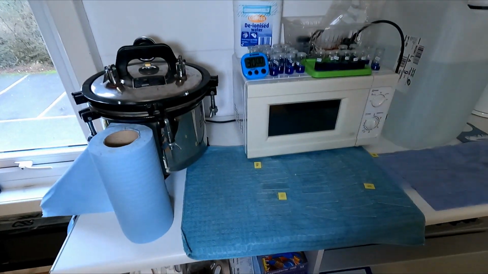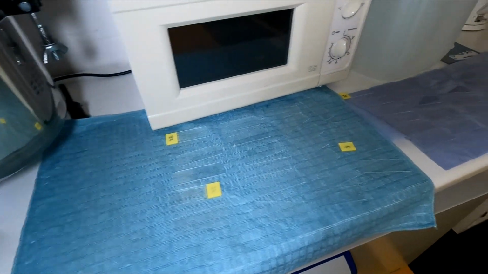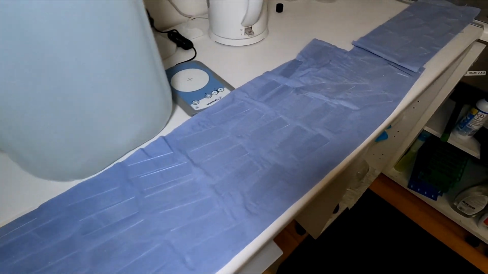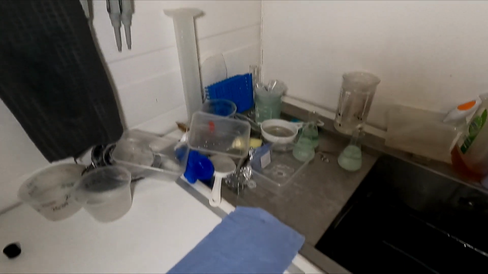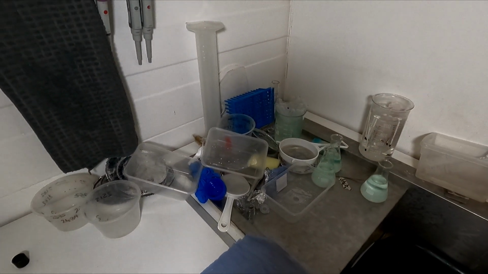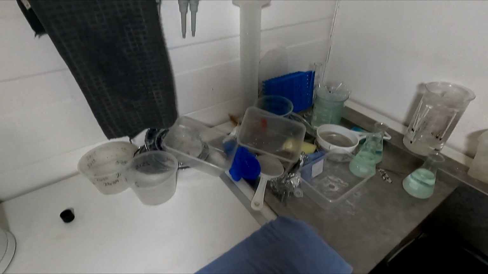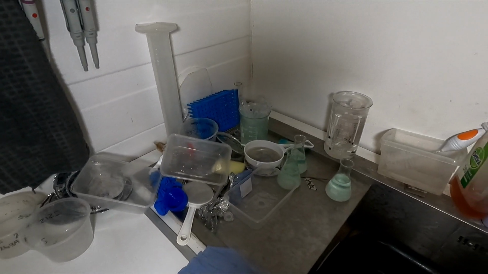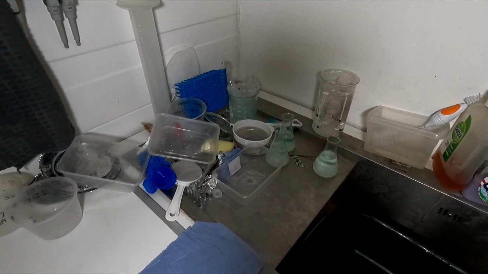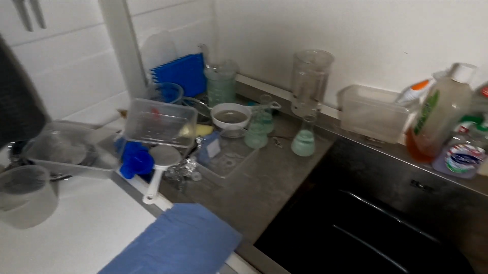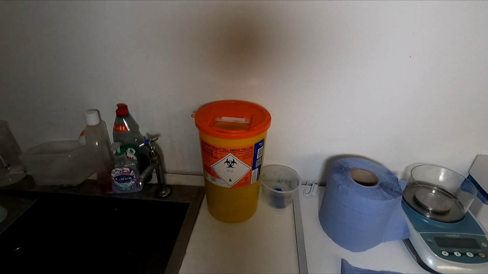And so we dedicate this area. You can see all these slides that we have out. And one of the most important areas actually is our sink, which we use for washing everything and making sure it is clean and free of contaminants and old organisms for when we do our analyses.